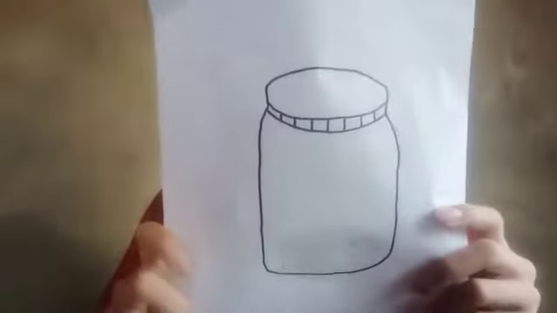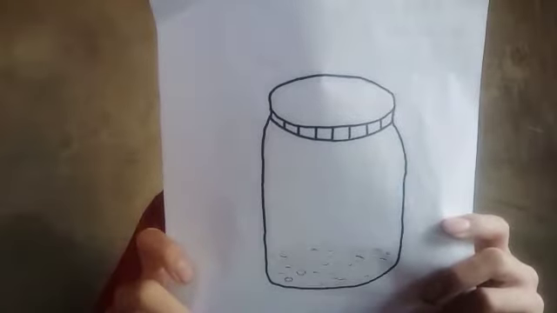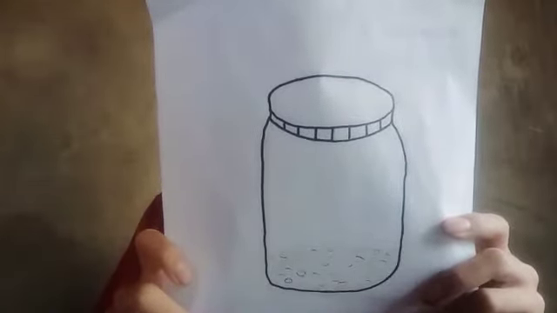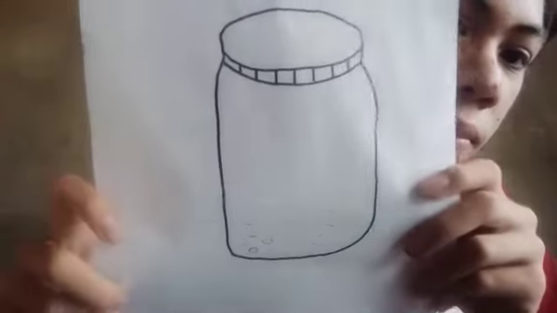Think of the food coloring and water as made up of particles. Make an illustration of the particle arrangement of water and food coloring inside a transparent jar. This is an illustration of the particle arrangement of water and food coloring inside a transparent jar.